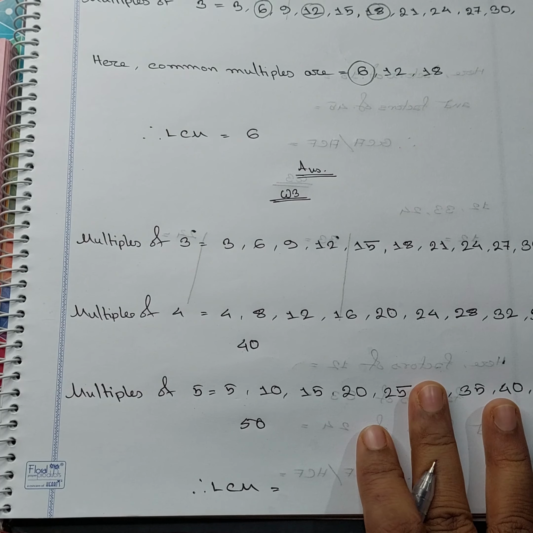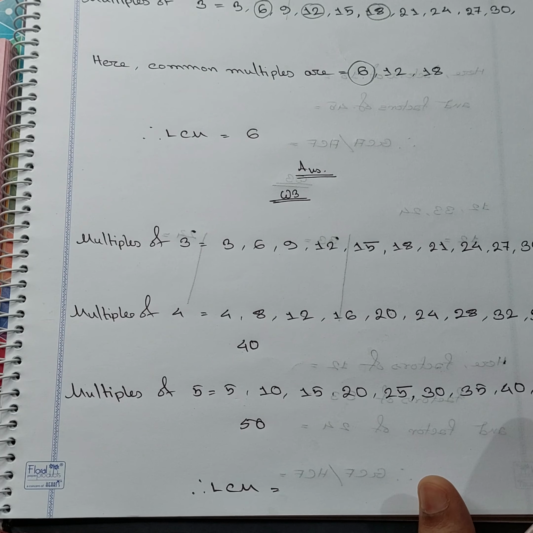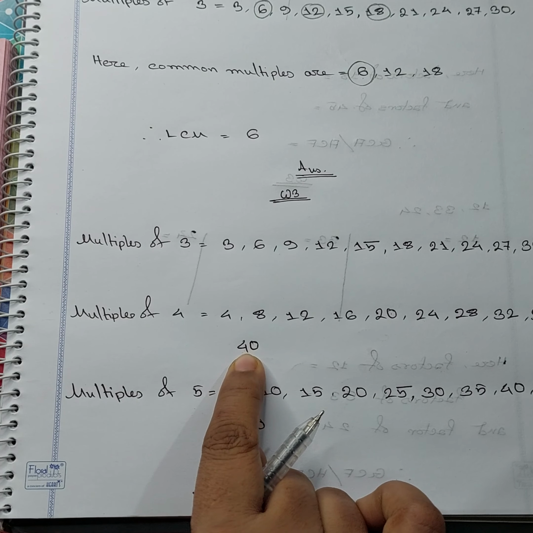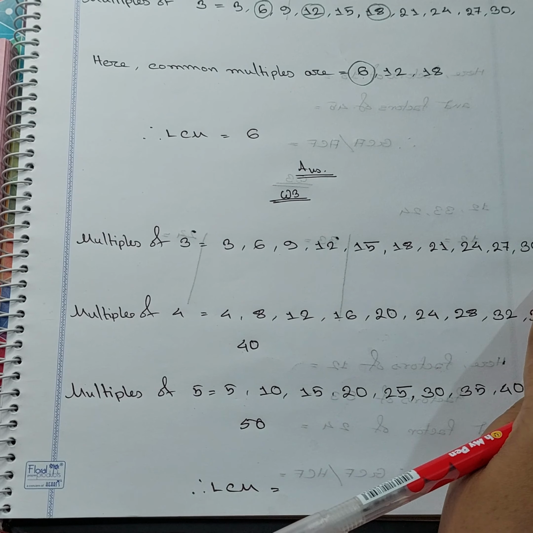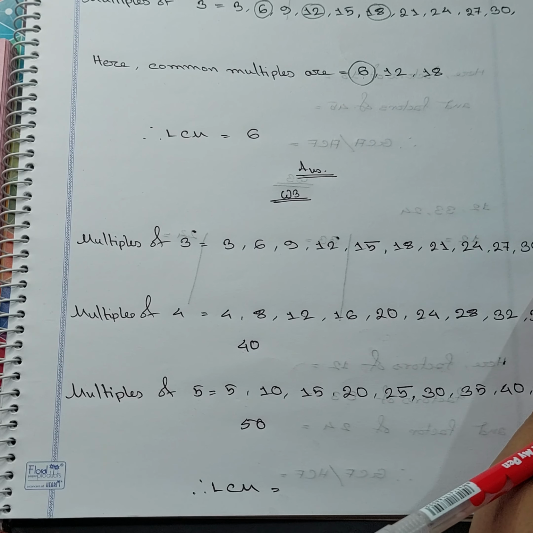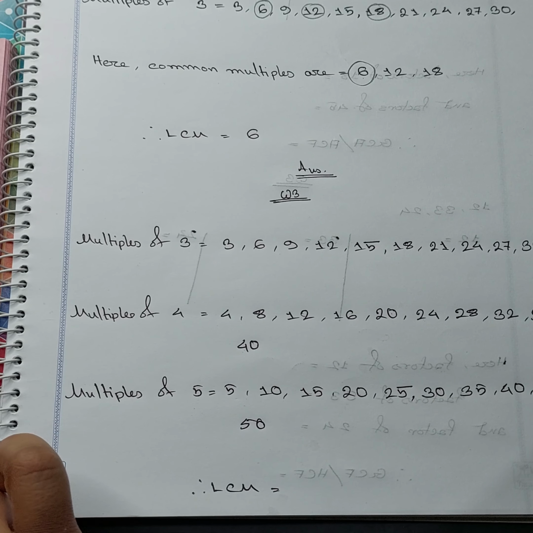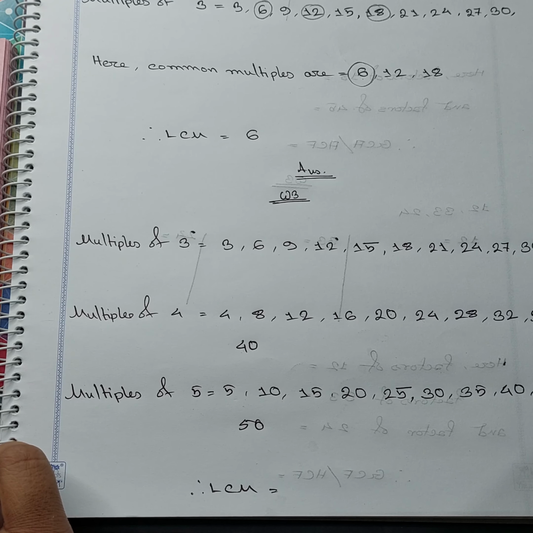So 10 multiples over here, 10 multiples over there, 10 multiples there, but still no common multiples, right? As you can see, there are 40 and there are what? 40. So if you go this line, can you think that we are having 40 common over here? No, 40 will not be enough, right? So we are supposed to have what?